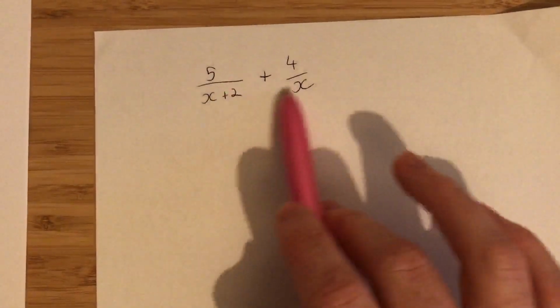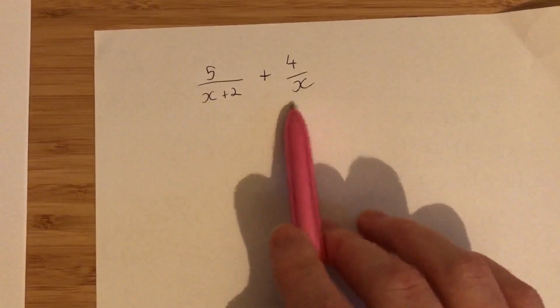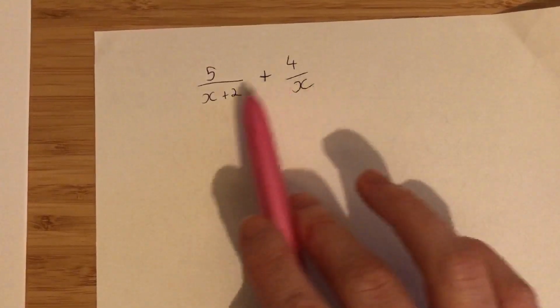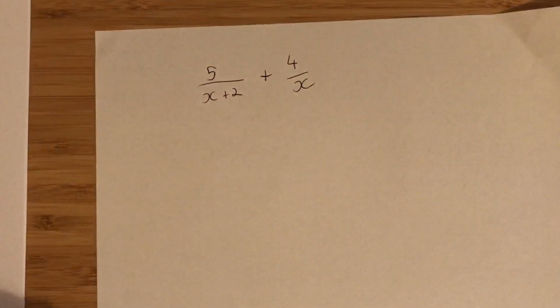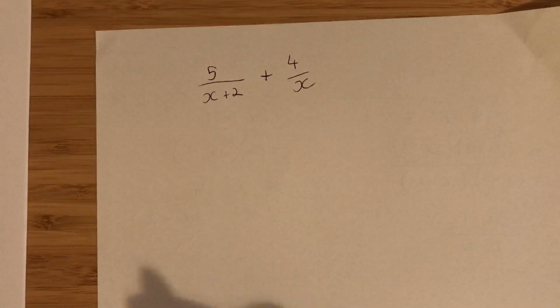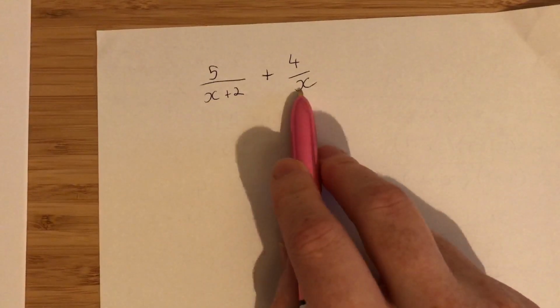So if we're adding fractions, we know that we must have a common denominator. If we can't see anything that they both go into, the lowest common multiple, we can just multiply these by each other so that we know we've got a common denominator. So that's what we're going to do most times with algebraic fractions. So x plus 2, we want to multiply that by x.